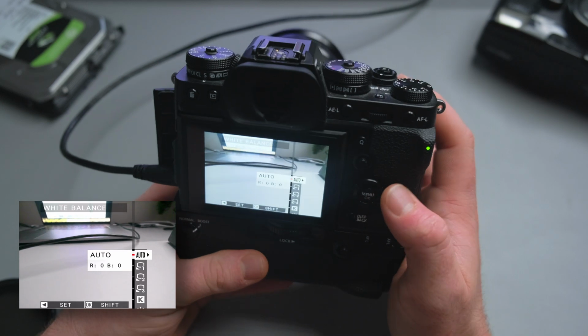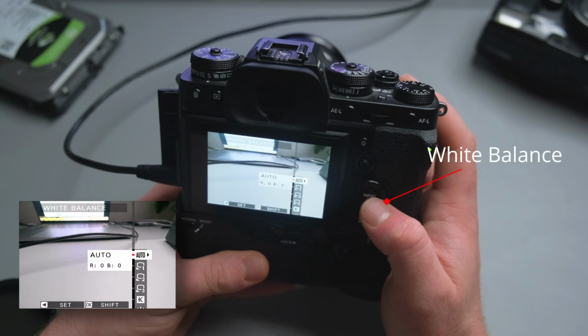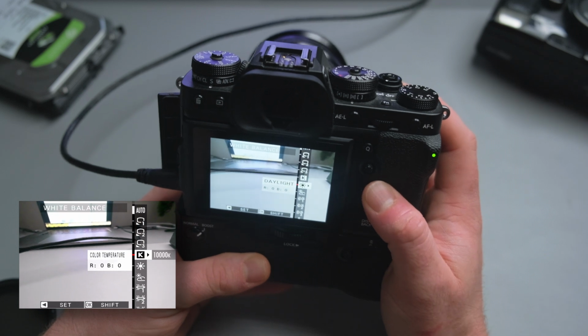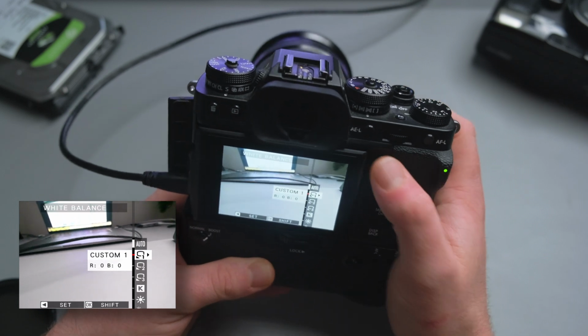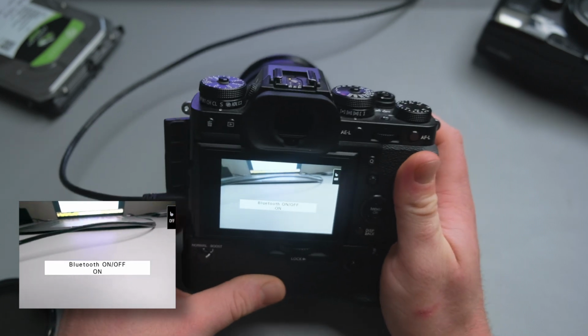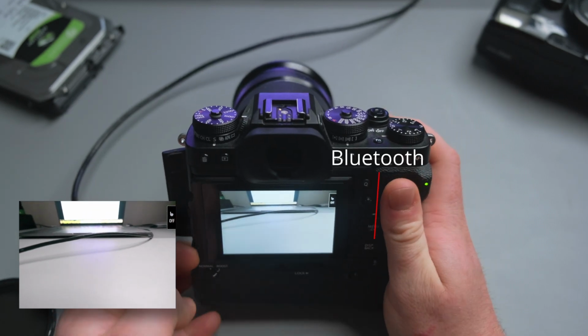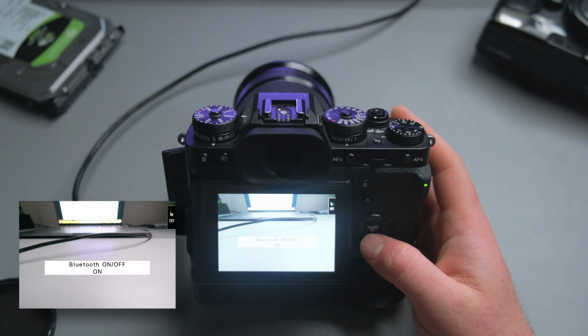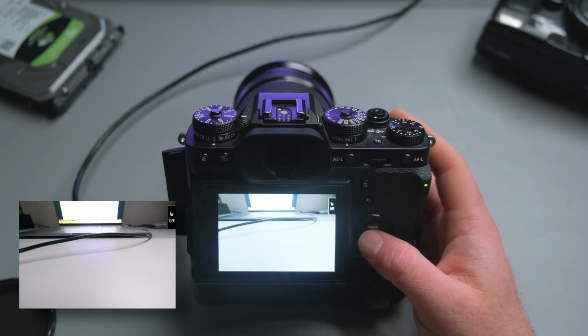On the right hand side, basically we got our white balance. If I want to change white balance manually, I can do this. Very simple, very easy access as well. Then at the bottom I got my Bluetooth mode, to say if I want to access my Bluetooth or want to transfer some images via phone. Very simple, easy. You don't need to dig into your menus to switch on the Bluetooth.